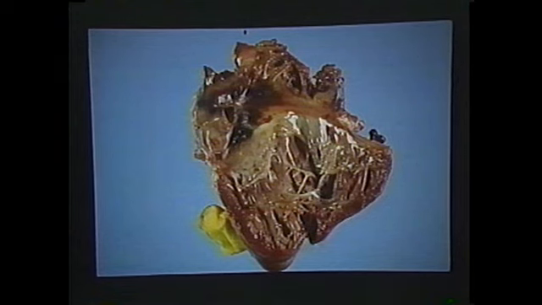A congenital disease that affected the heart and led in some of these animals to congestive heart failure was seen at the site of the atrium. Here is a good example of a large atrial septal defect, characterized by a fibrous structure at the periphery, a fibrous band, and then a communication between the right and left atrium.